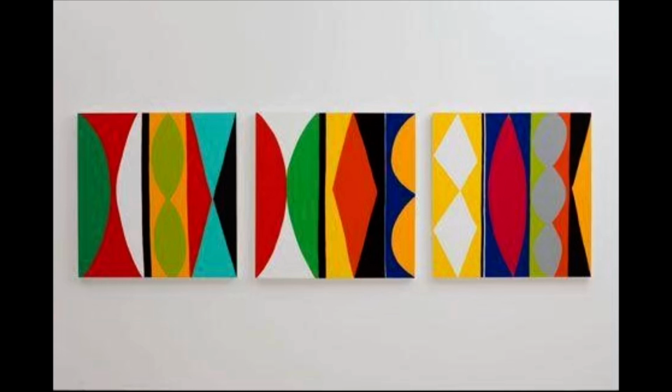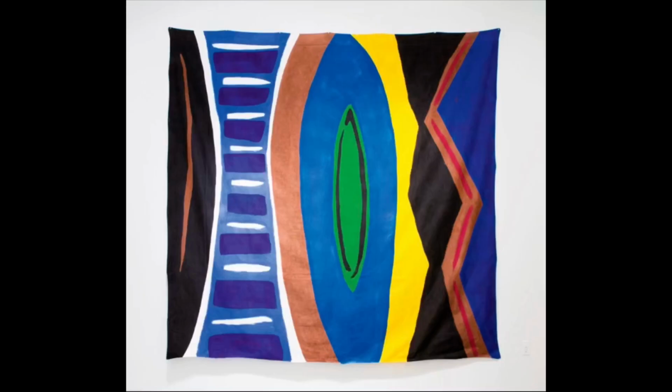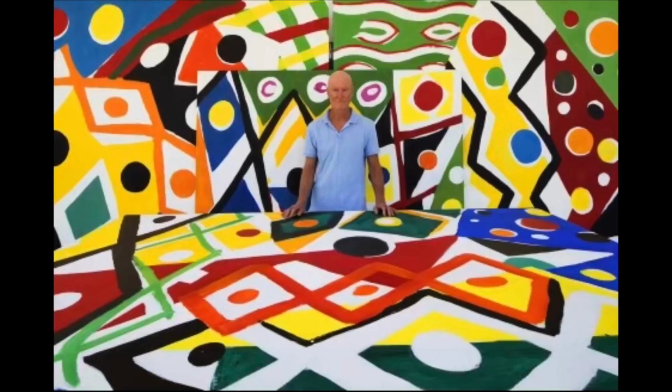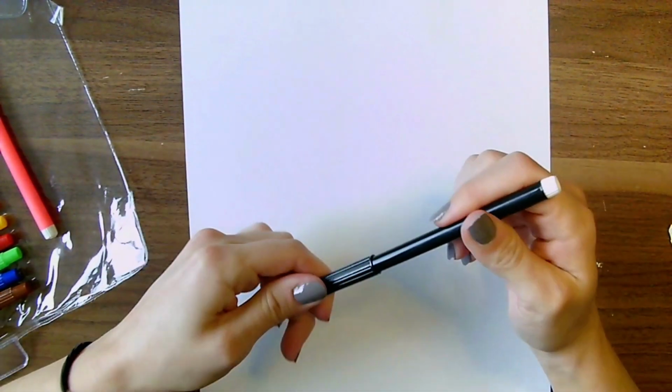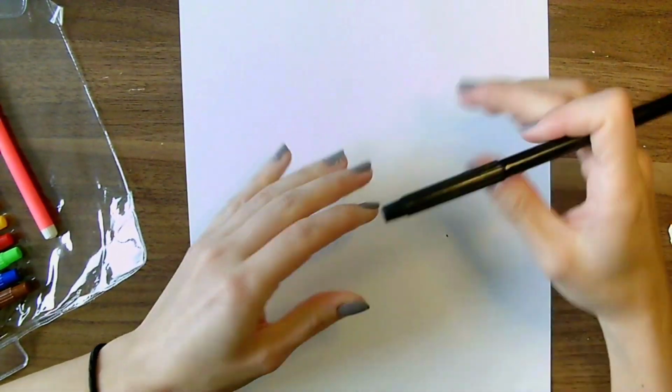So, today we're going to start something new, and in front of you, you can see some examples of what we'll be looking at. We're going to do a piece of line artwork that's inspired by the artist Kim McKennell. Now, his artwork is obviously based off of really bold, bright, vibrant lines and patterns.